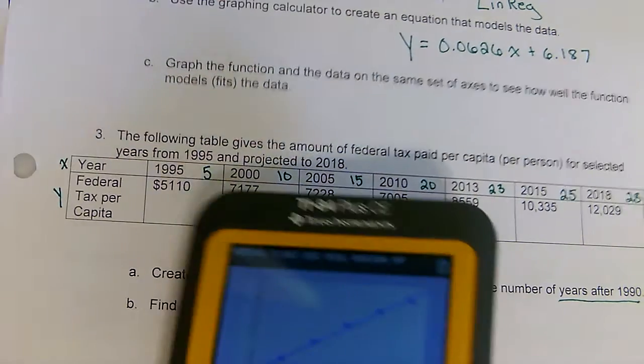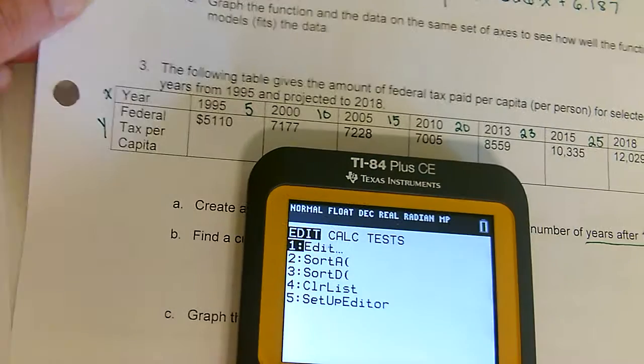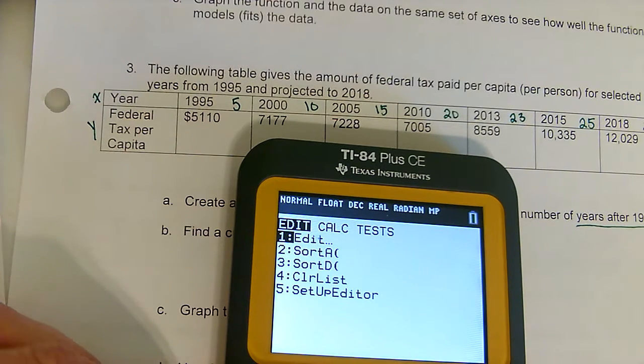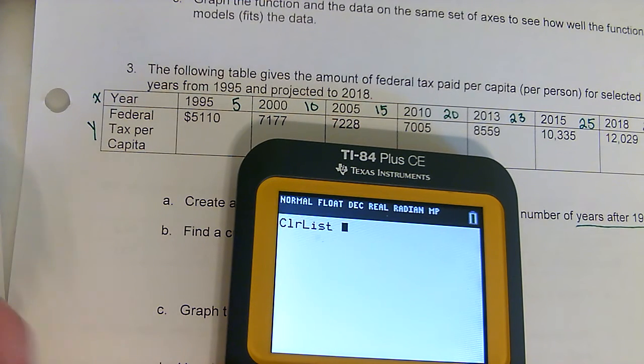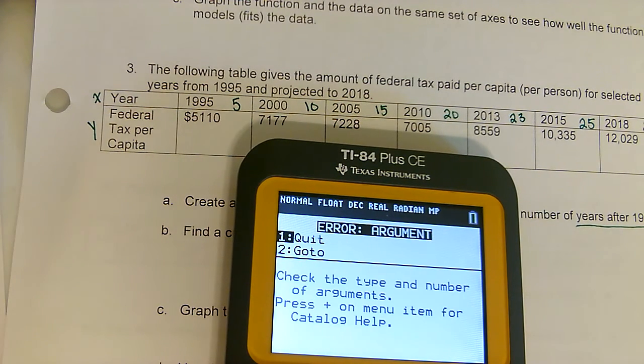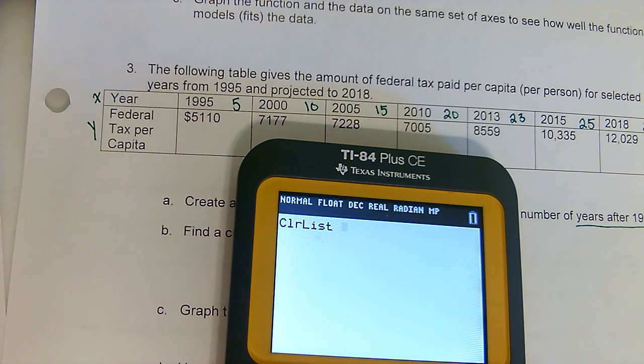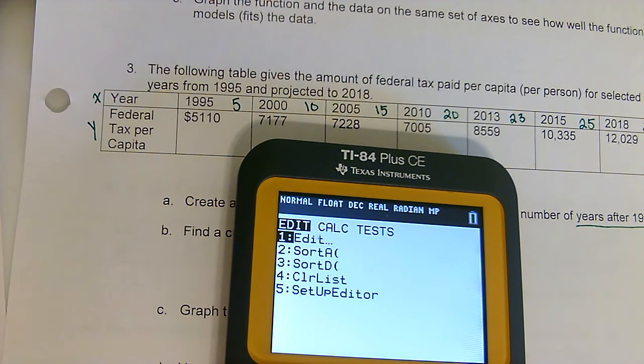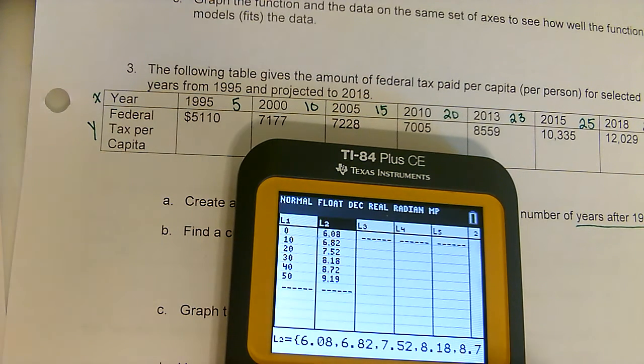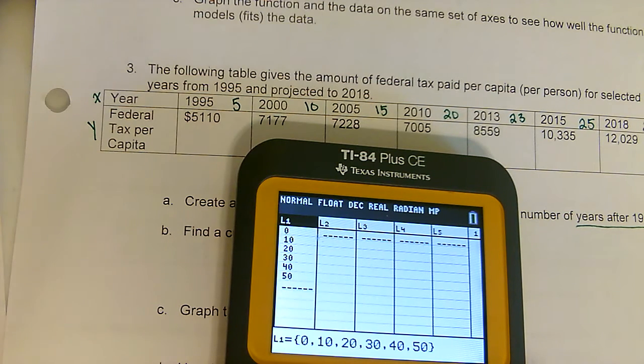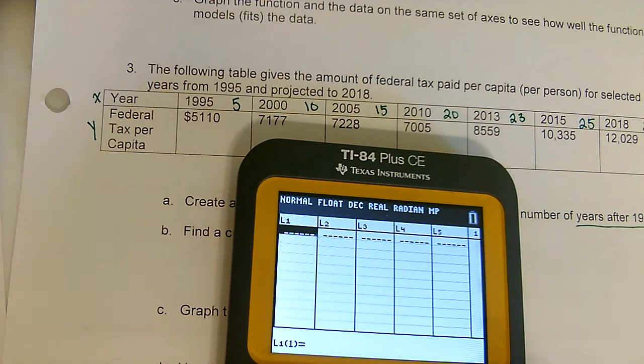Okay. So we're going to go again to stat. Edit. The easiest way to clear the list is to go up to L2, press clear, enter. Go up to L1, press clear, enter. The other way has too many commands. If you press the delete button, you're going to delete the label and everything, and you don't really want to delete it, you just want to clear it.